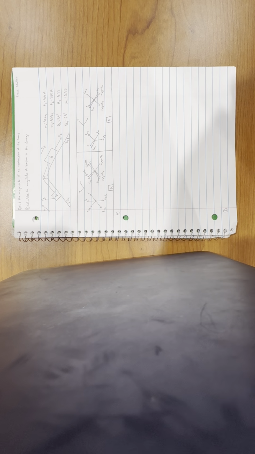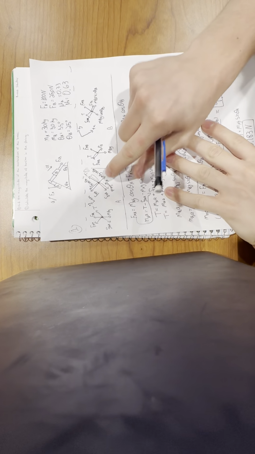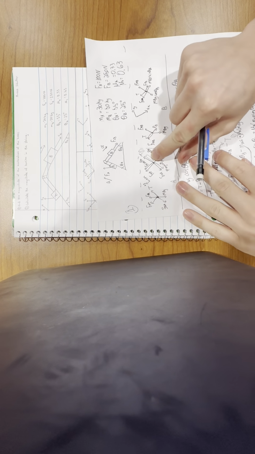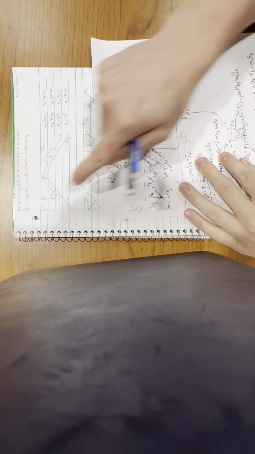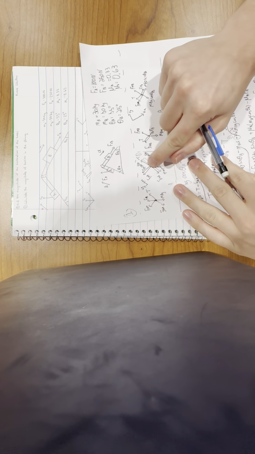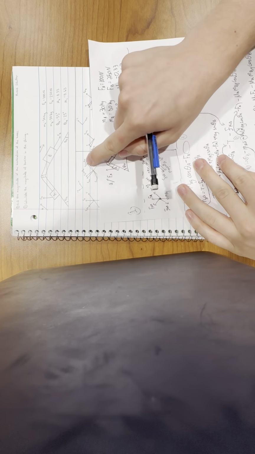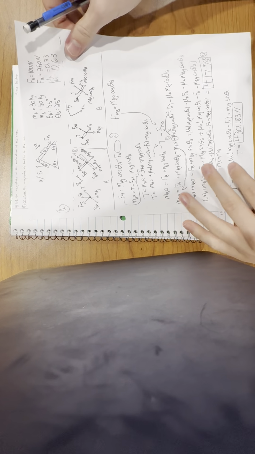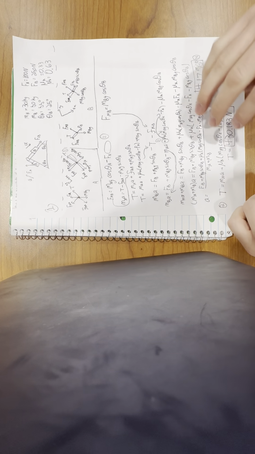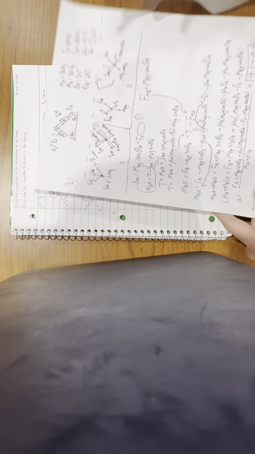And on David's problem, he forgot to do the x component of the force of A. So right here should be force of A sine theta of A pointing to the right. So this messed up the entire problem basically and caused the answers to be incorrect. So I'm going to show you how to do it the right way.